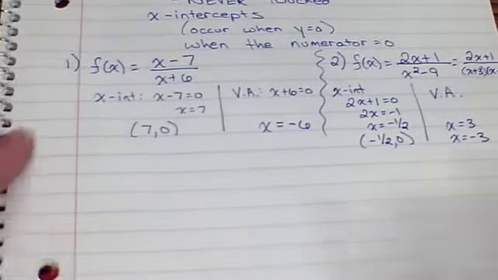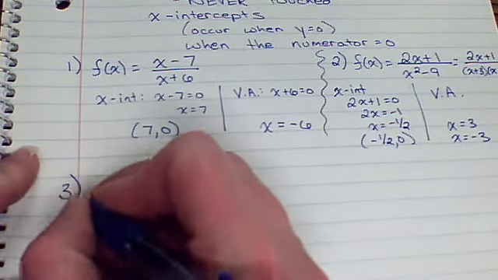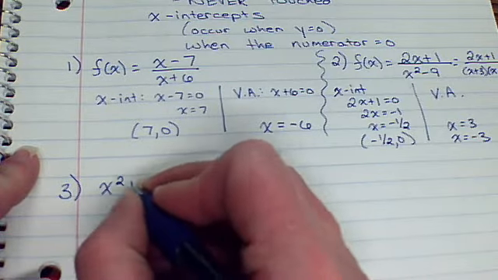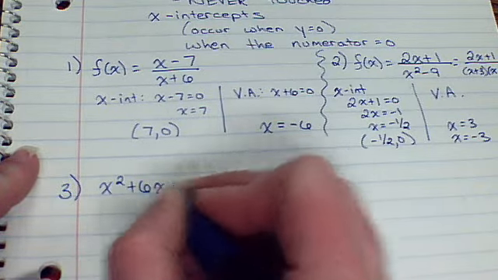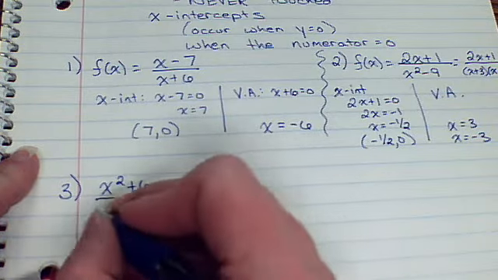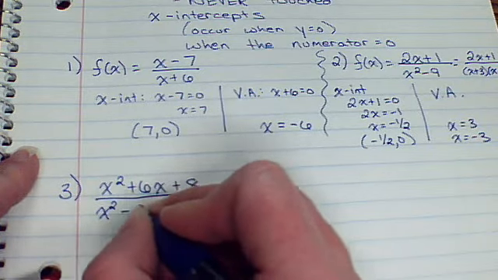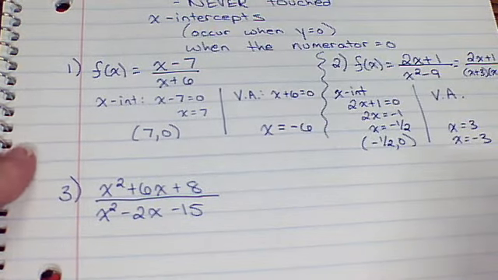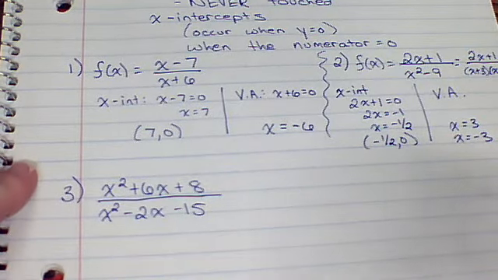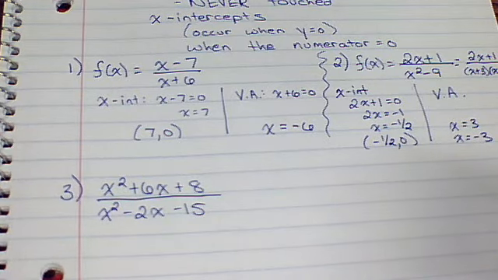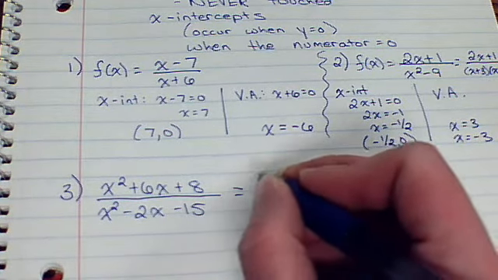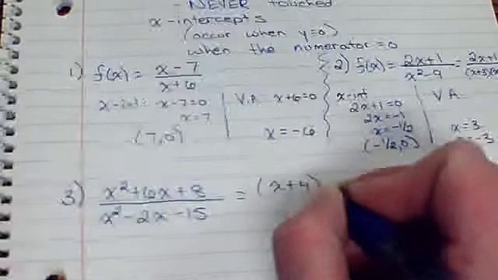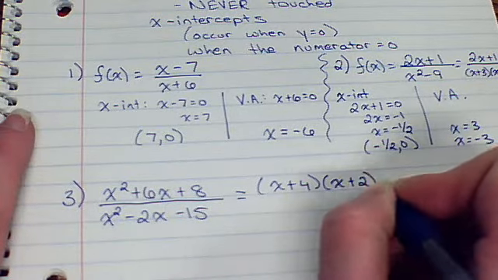Let's look at a little bit harder one. Ooh, can't tell anything right off the bat, but I do know that I can factor. The numerator would be x plus 4 and x plus 2.